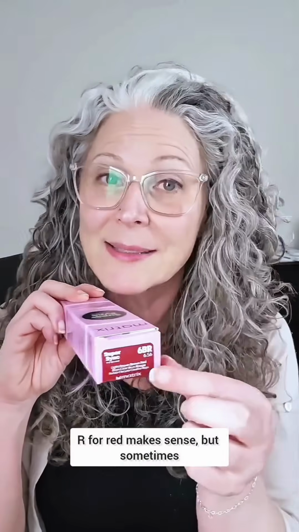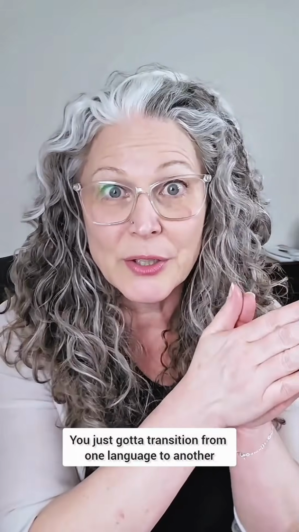Sometimes they're labeled by a letter. R for red makes sense, but sometimes they're tricky because it's shades. It's like AA is not ash, it's auburn. So it doesn't matter what they label it. You just got to transition from one language to another, basically one label to another for the very same basic color wheel. Find out where it lives out here and where it lives in here. And you're going to have a better idea of what you're working with.